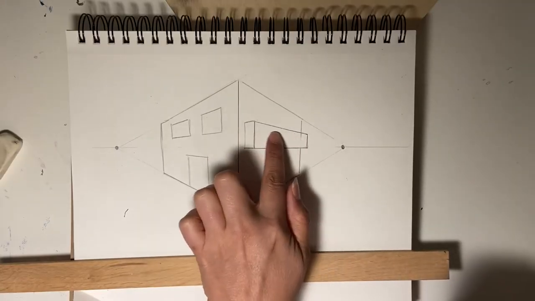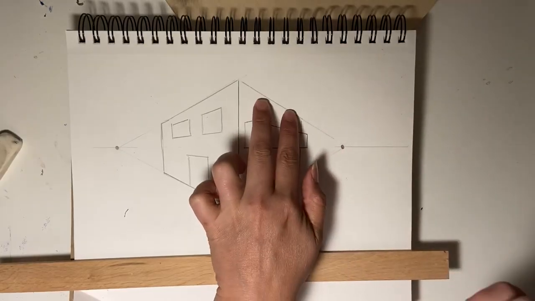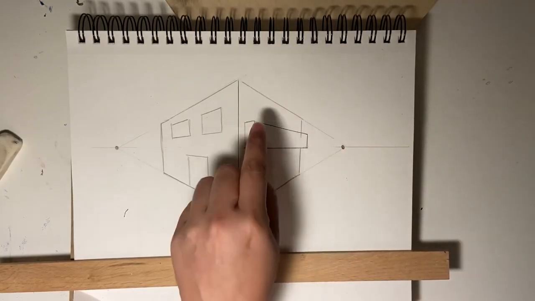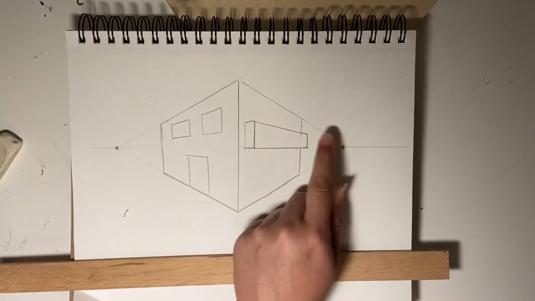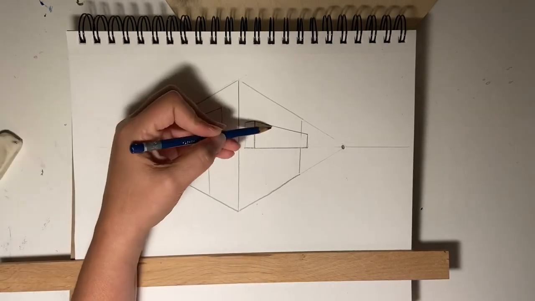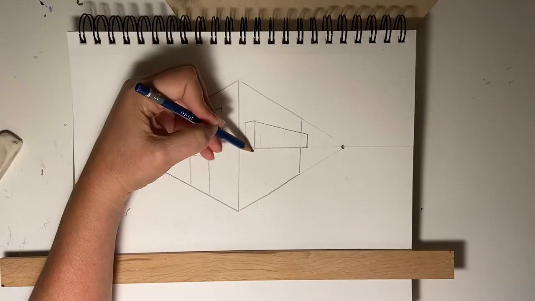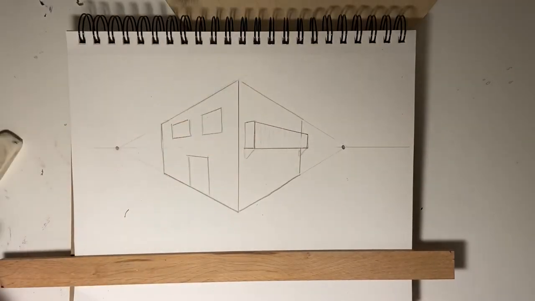And then the part that is flat against this is parallel to this wall. So everything to the corner of this balcony goes to the right. Everything on this corner goes to the left. You can give it little details, do whatever. Maybe give it some little supports. Can't just be a floating balcony.